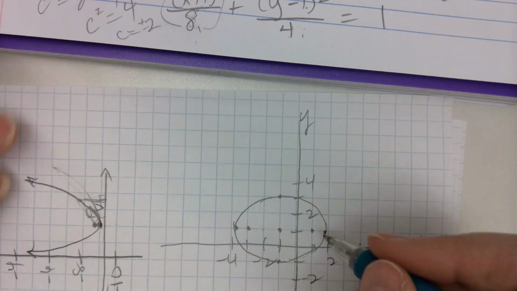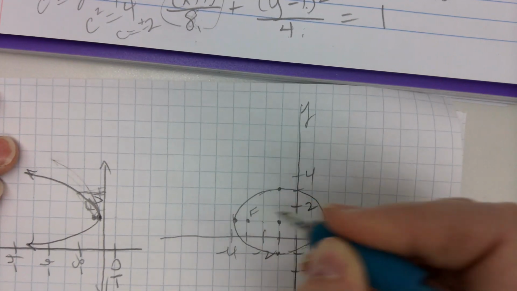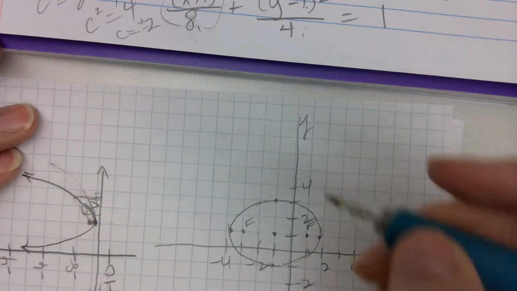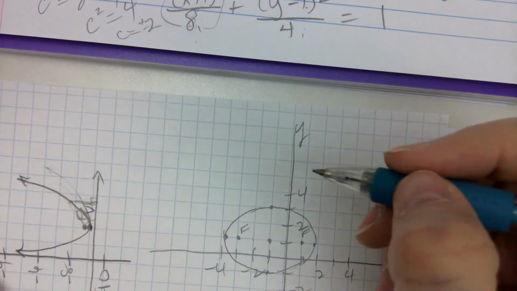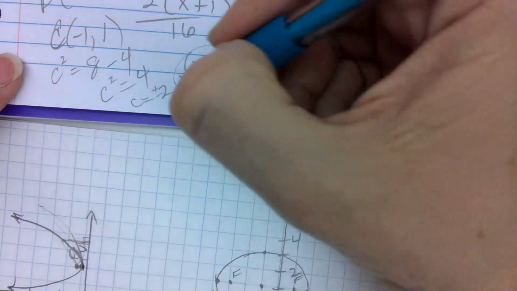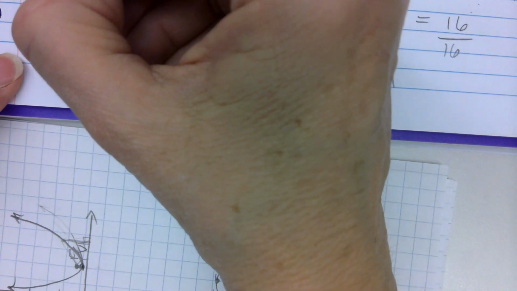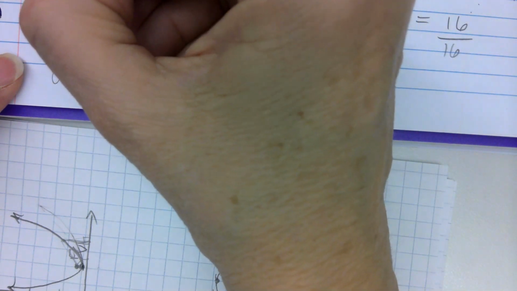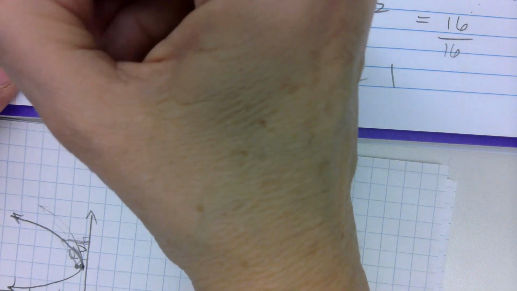How did I know to go 2 to the right or 2 to the left? Left, right. Yeah. A is greater. So the foci would be negative 1 plus 2, 1 comma 1, and negative 3 comma 1.